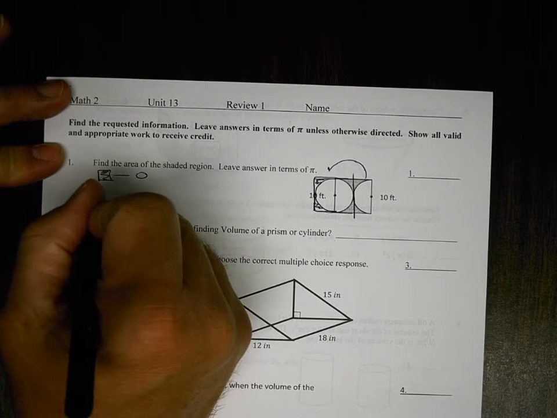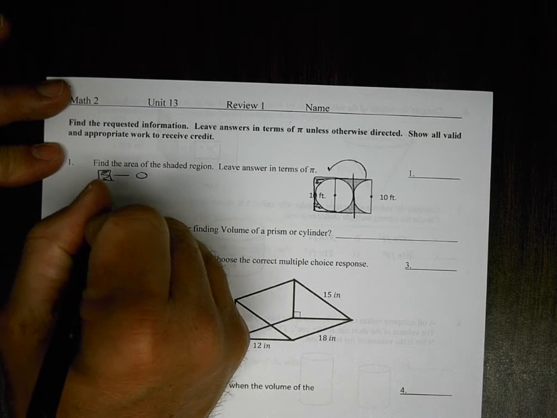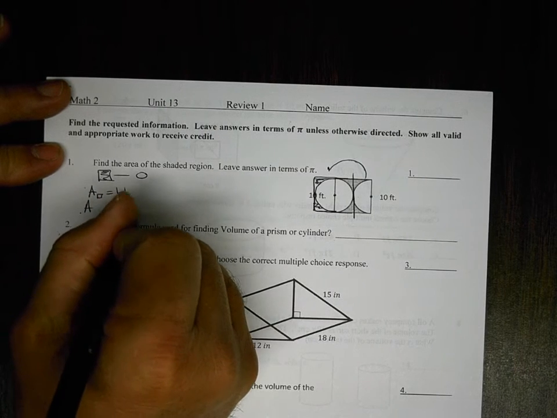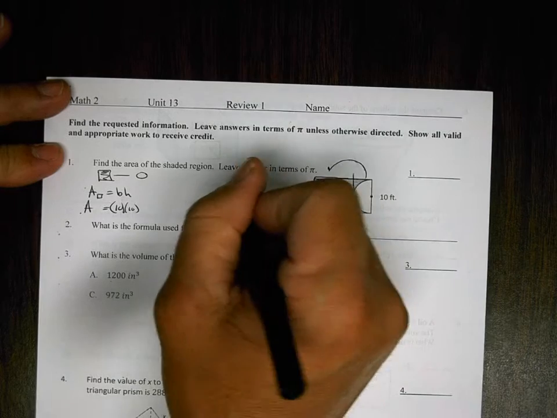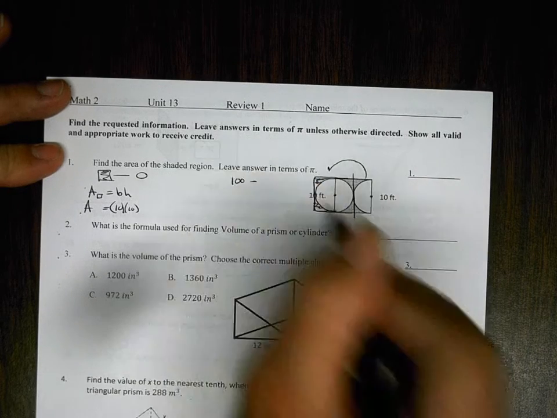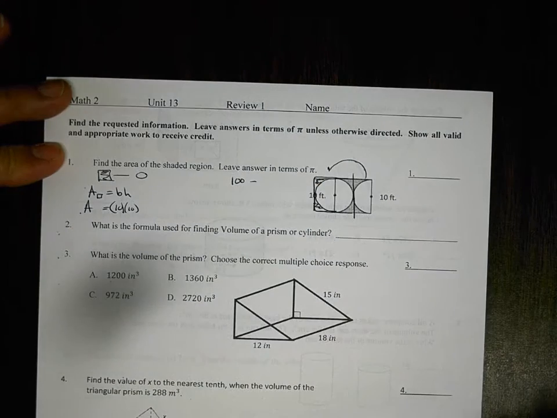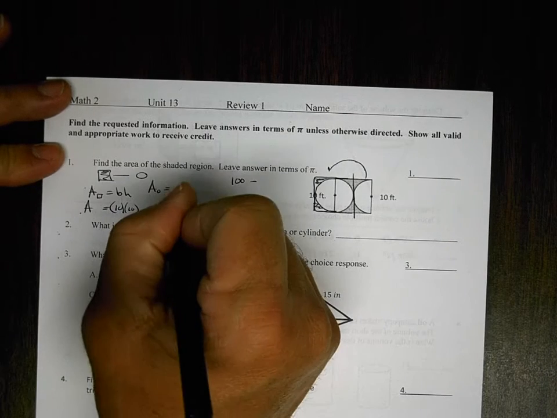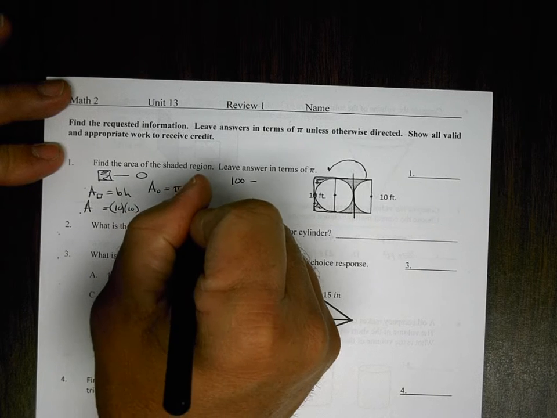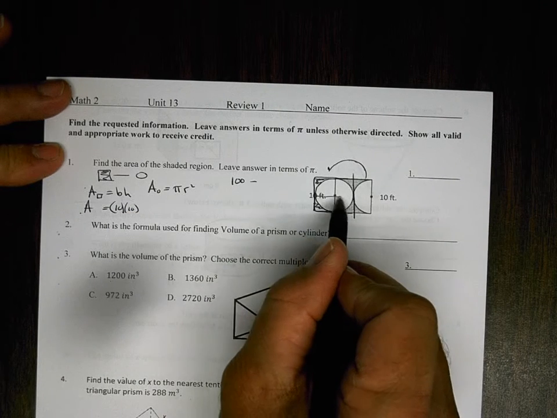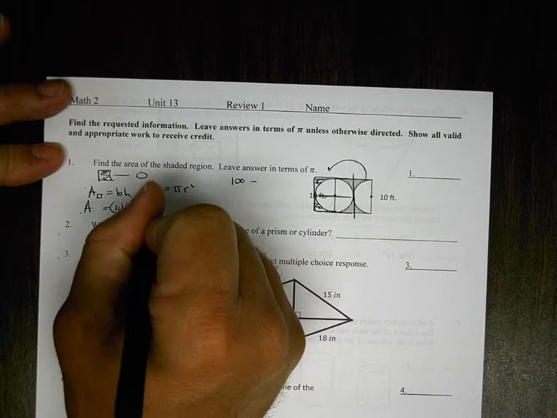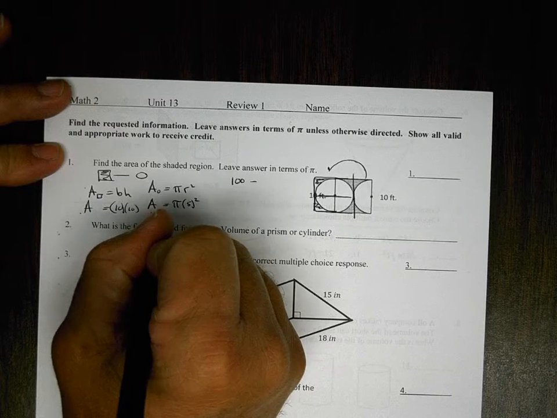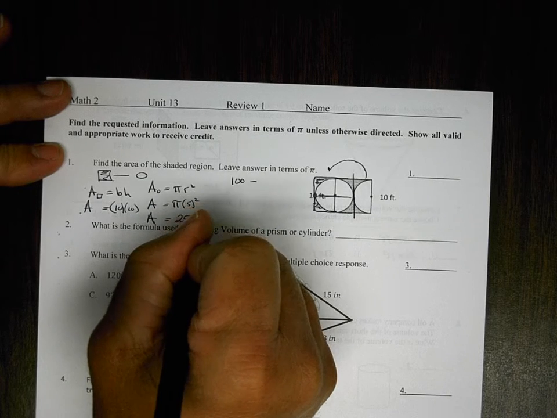Well, the square is 10 by 10, so to find the area of the square, it is base times height, or area equals 10 times 10, which means the area of the square is 100. And of course that's feet squared. Now to find the area of the circle, it's pi r squared, where r is the radius, and since the diameter of the circle has to be 10, the radius is 5. So area equals pi times 5 squared, or area equals 25 pi.